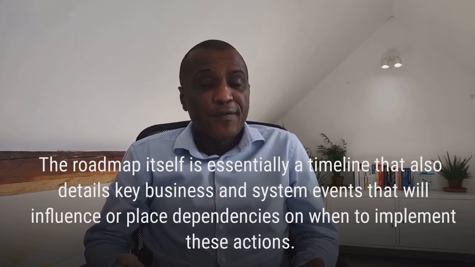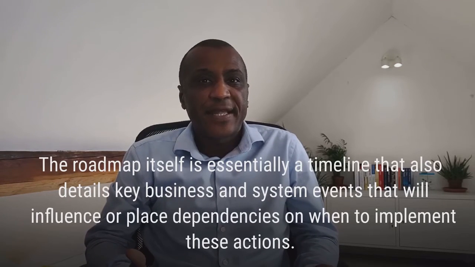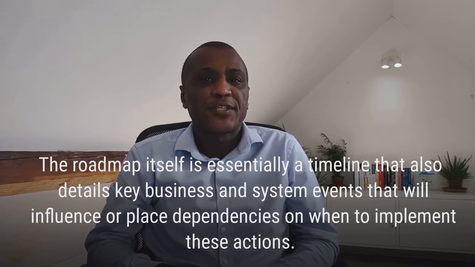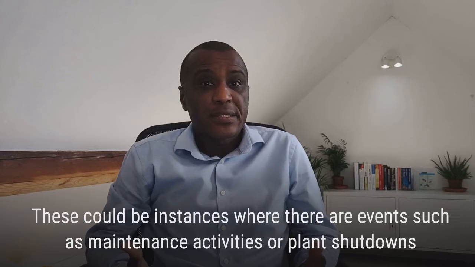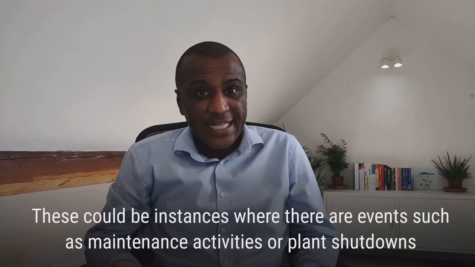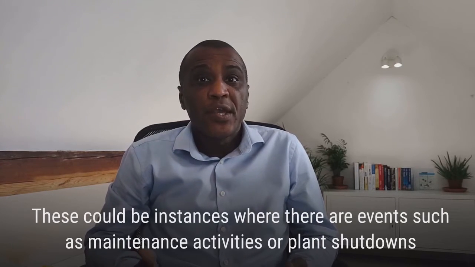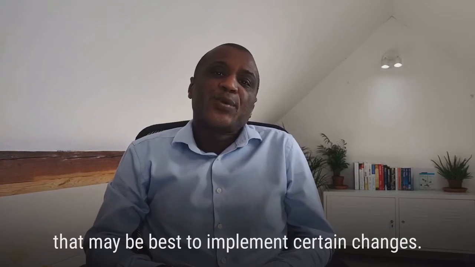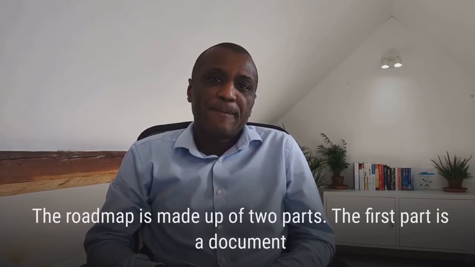The roadmap itself is essentially a timeline that also details key business and system events that will influence or place dependencies on when to implement these actions. These could be instances where there are events such as maintenance activities or plant shutdowns which will influence timings or periods of time that may be best to implement certain changes.